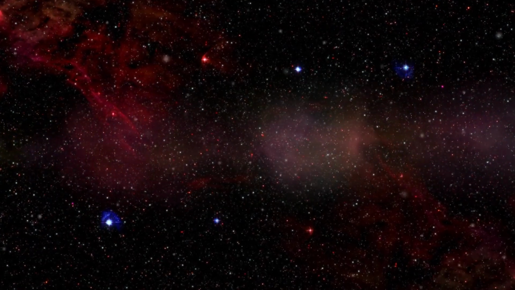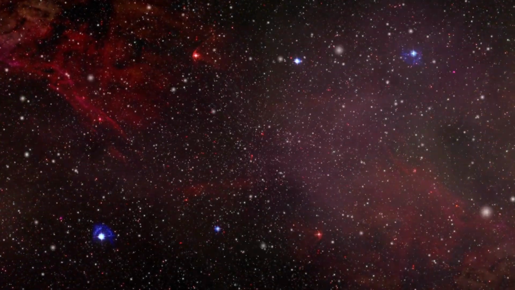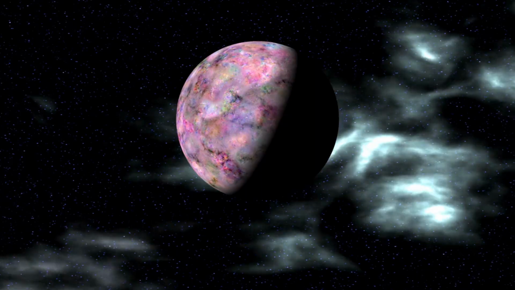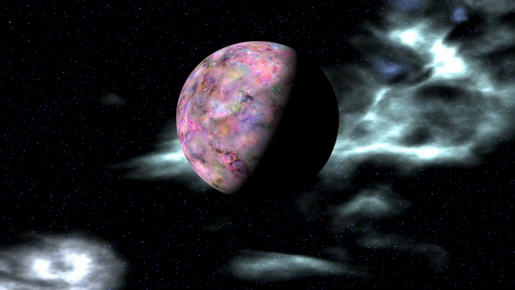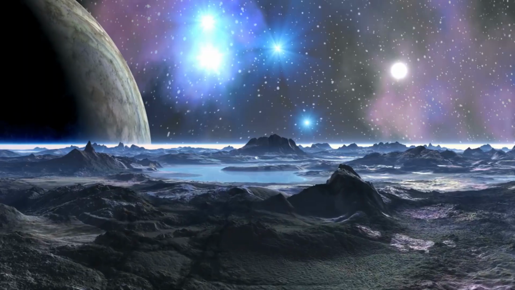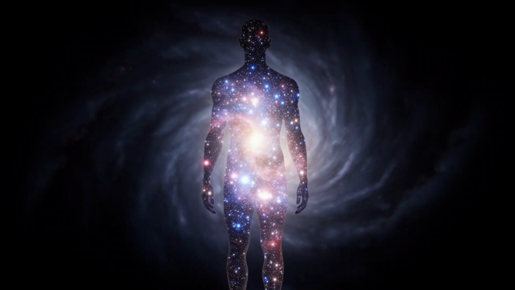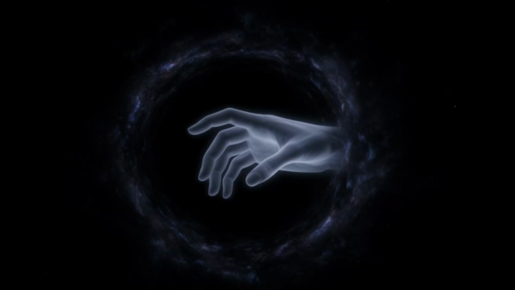According to the best measurements we have, the universe is made of roughly 5% ordinary matter, 27% dark matter, and about 68% dark energy. That means everything we have ever seen, every star in every galaxy, every nebula, every planet, every atom in your body, all of it together makes up only 5% of reality. The remaining 95% of the universe is something we cannot see, something we cannot touch, and something we still don't fully understand.